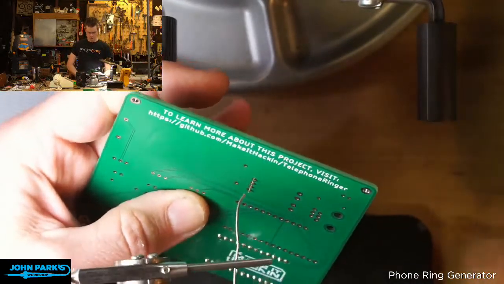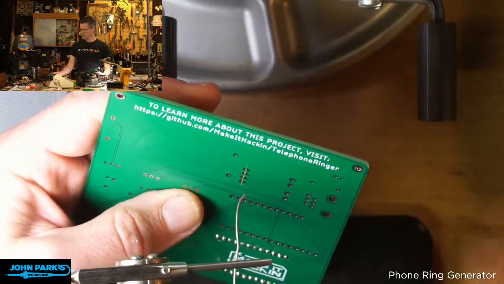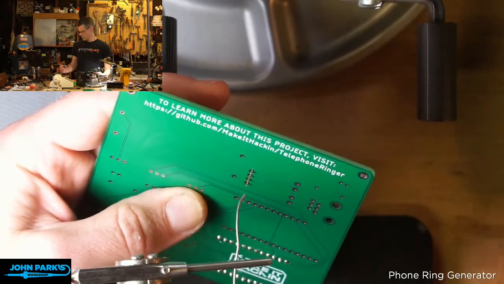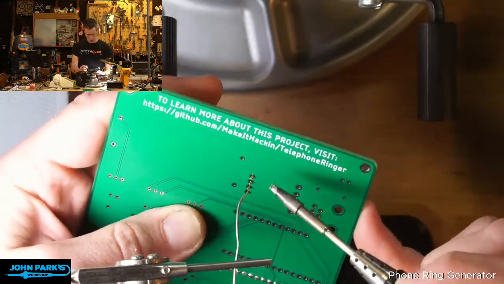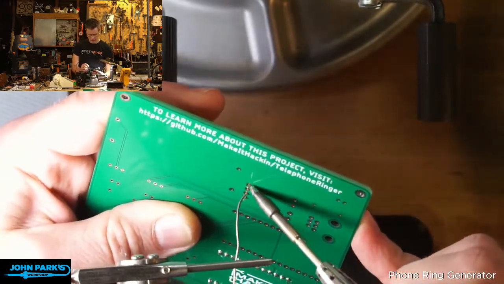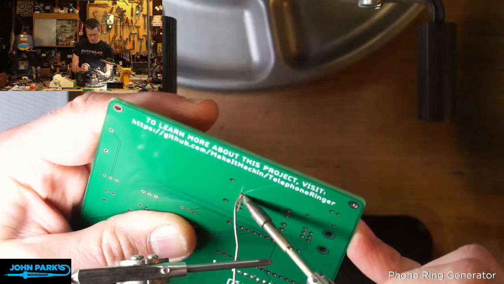Move this under the camera a little more. Hey, Johnny Bergdahl, nice to see you. We are, if you're just joining us, putting together a telephone ring generator. This is a kit from Make It Hackin' that uses a feather.